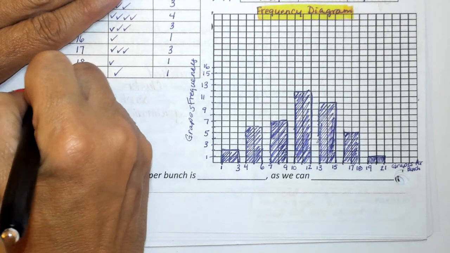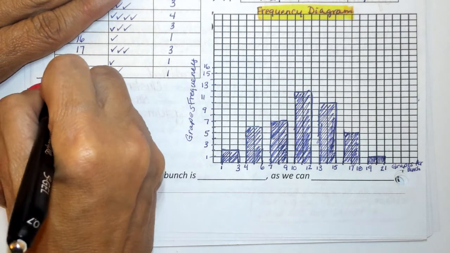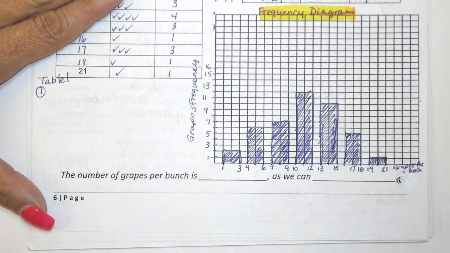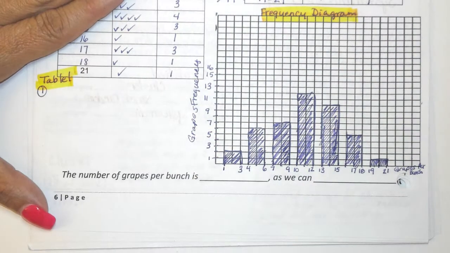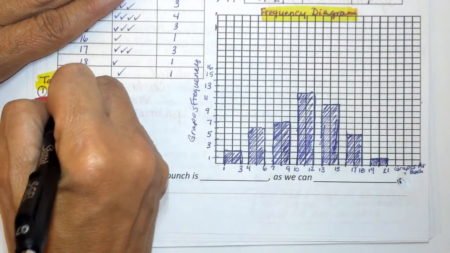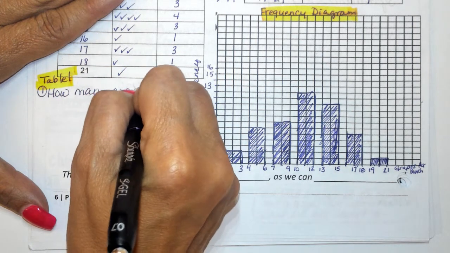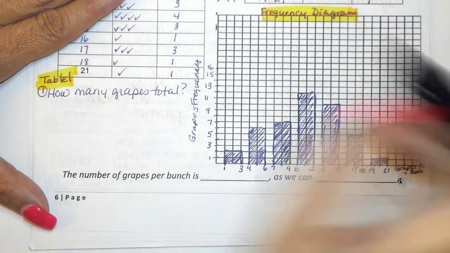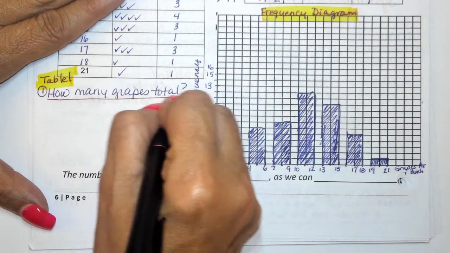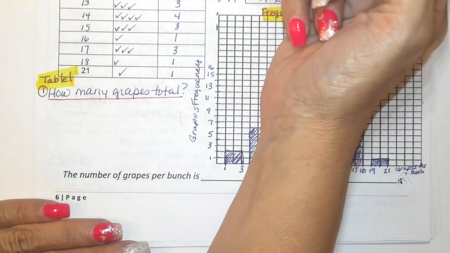Okay, so something I want to look at. Table 1. I want to look at some of this data here. On table 1, how many grapes are there total? Can you add that up and let me know? Well, where would you add it up? Well, you'd add up the frequency that they turned out, right?